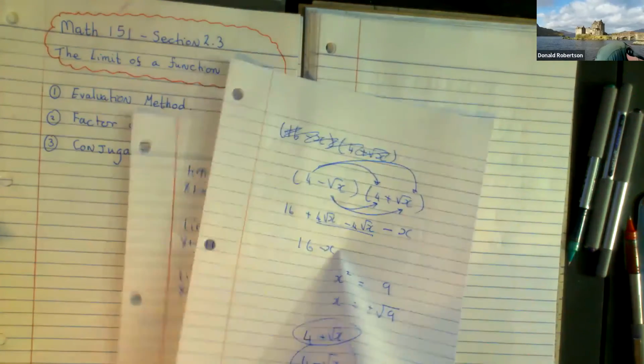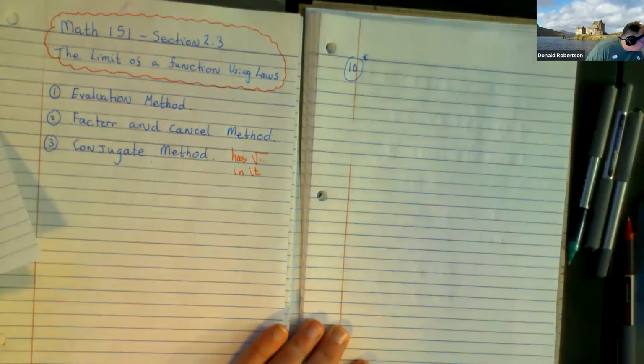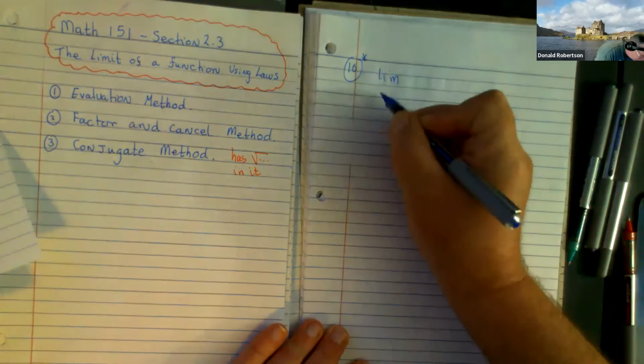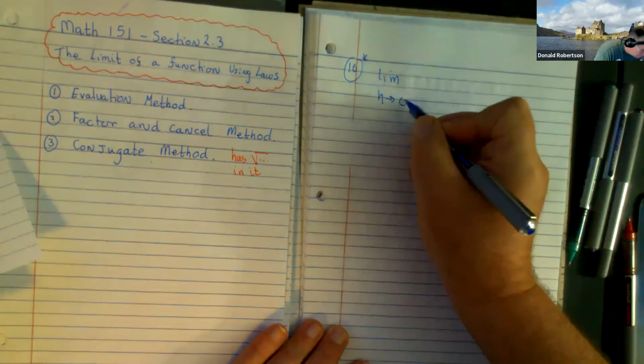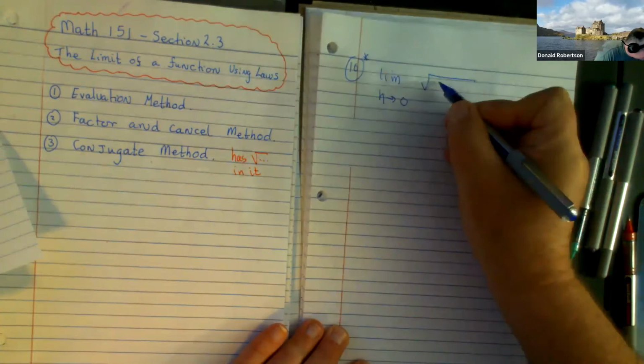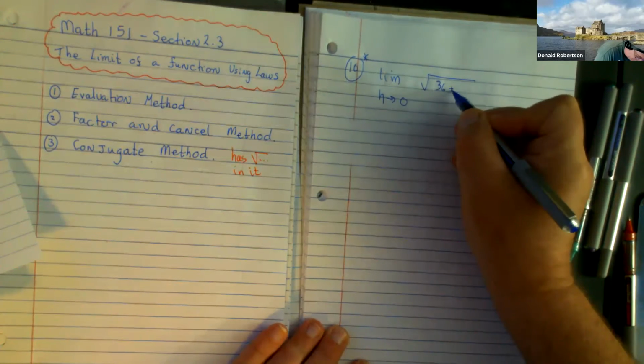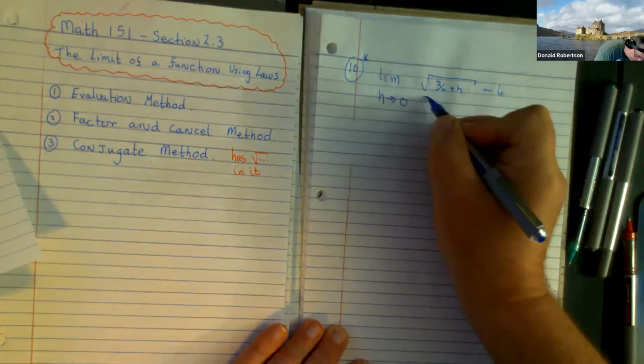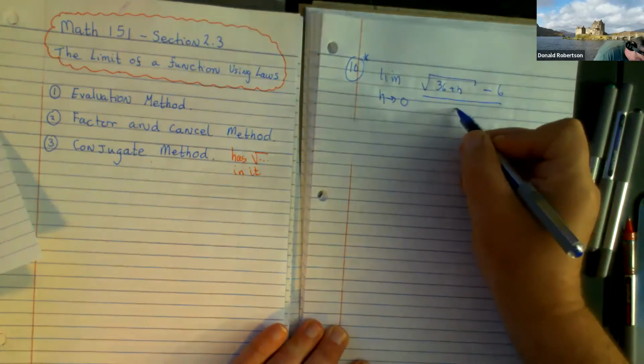This is a version of question 10. A little bit messier. It's going to be the limit as h tends to 0 of the square root of 36 plus h take away 6 all over h.